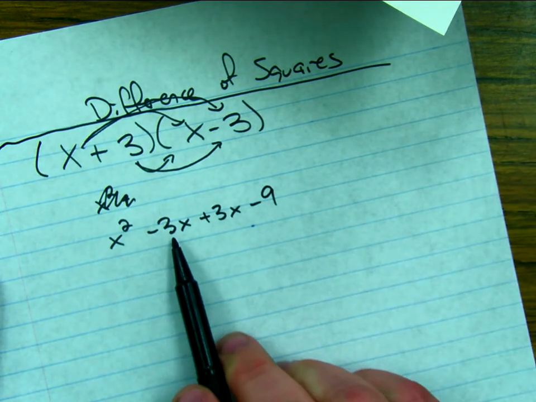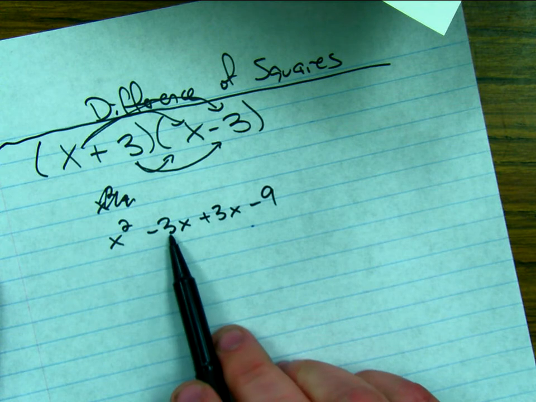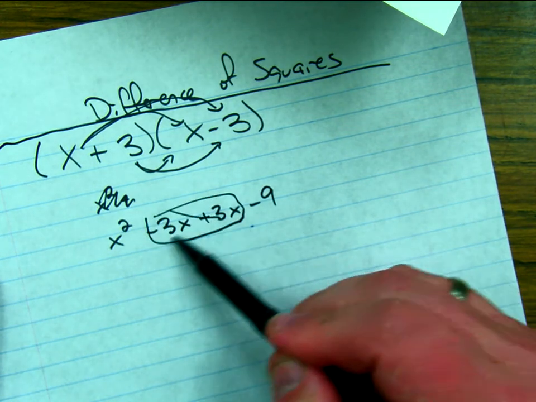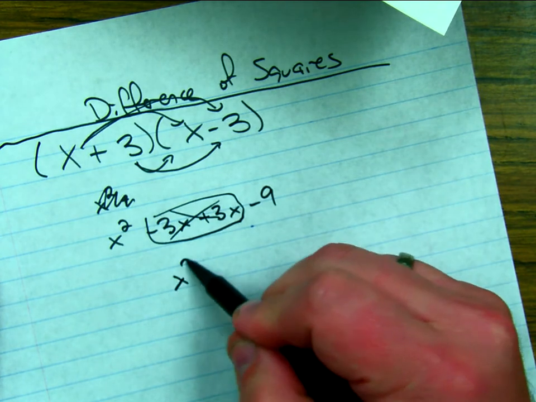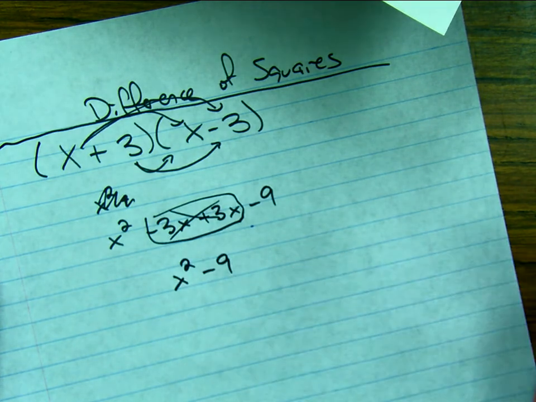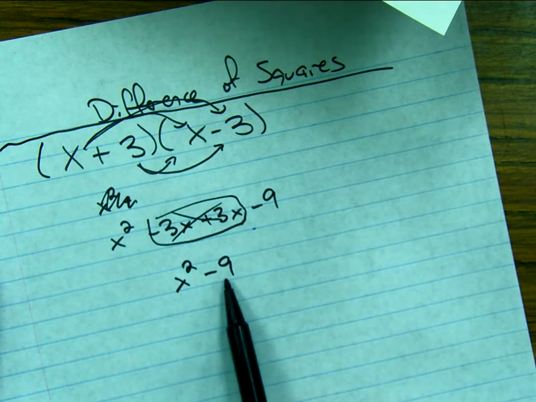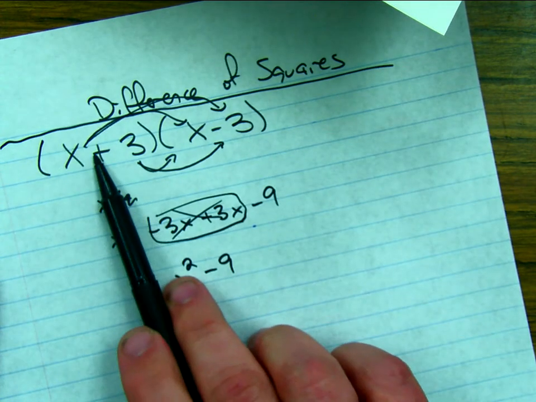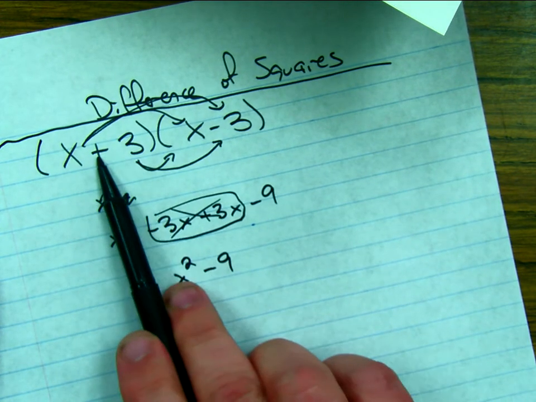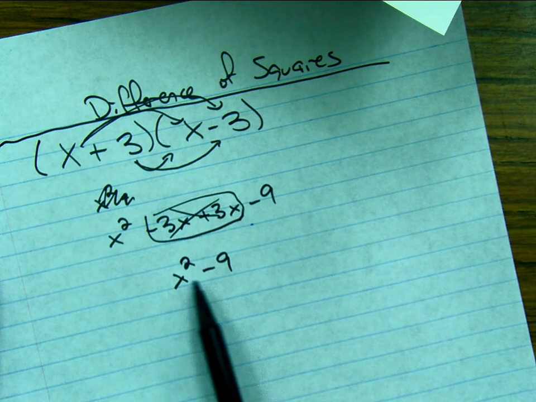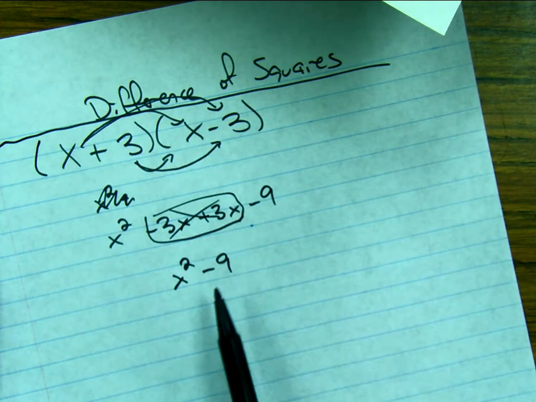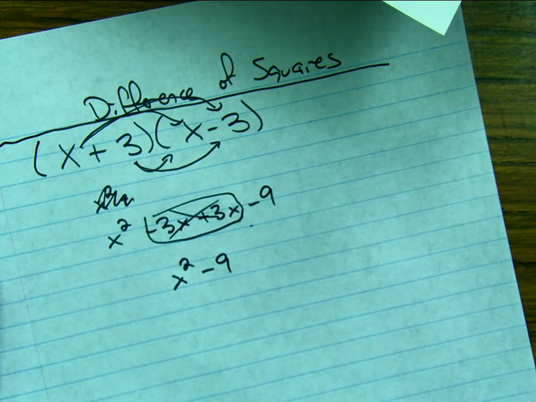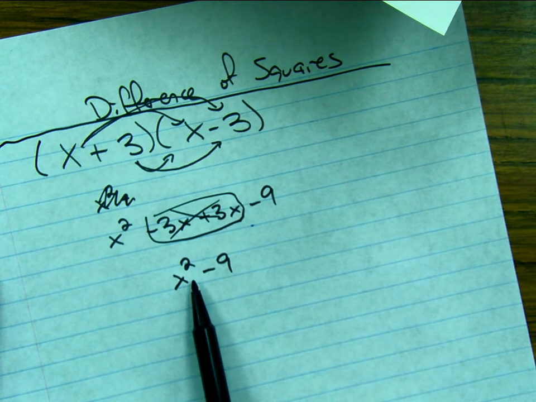Now when we combine our middle terms this time, we're going to have negative 3x, positive 3x. Those things cancel each other out. We're simply left with x squared minus 9. When we have the difference of two perfect squares, our answer is plus or minus the square roots of those two things, right? Square root of x squared is x, square root of 9 is 3, so it's plus 3 minus 3. And that's our answer.